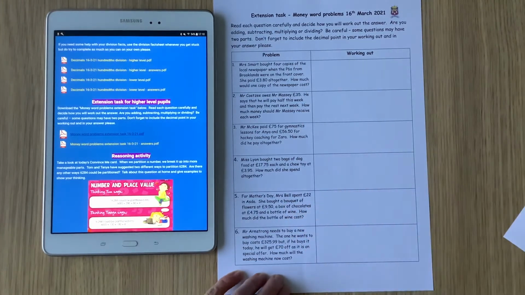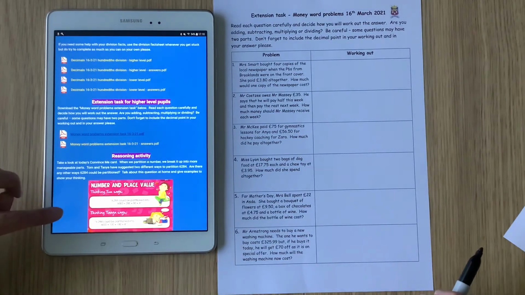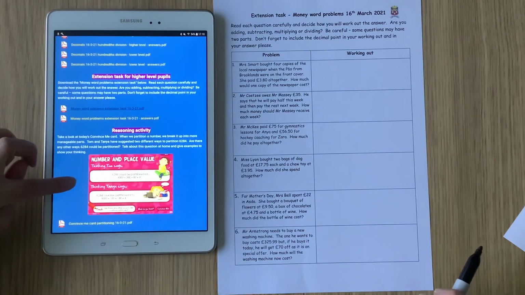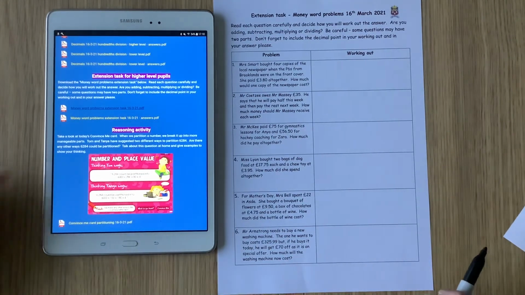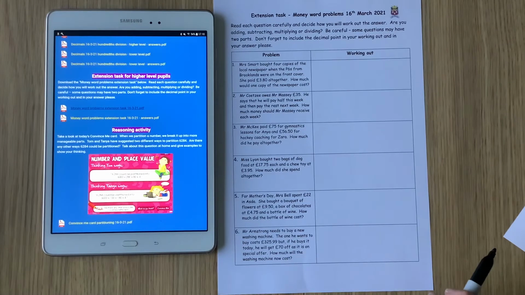Think before you start doing any working out. So those are your written activities for today, and once you've got that done, have a go at our Convince Me card for today. In today's Convince Me card, and you can download a larger copy of it, we're thinking about partitioning. Partitioning is also to do with taking a number and breaking it down into smaller, more manageable parts, things like thousands, hundreds, tens and units.